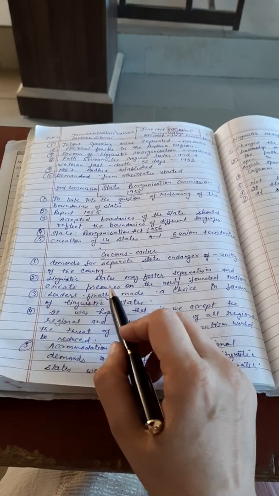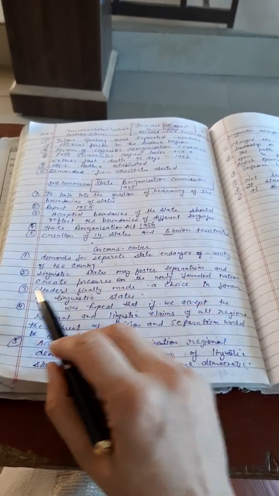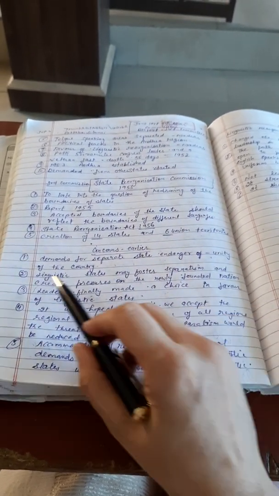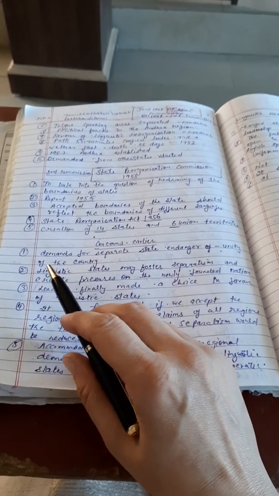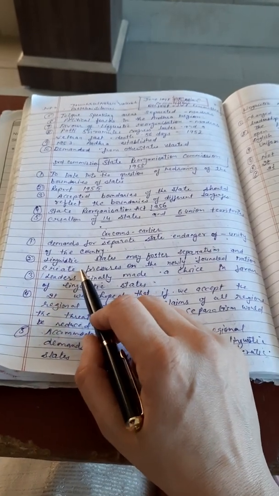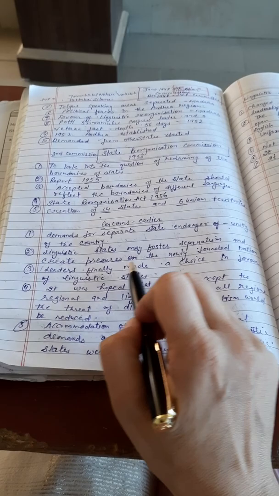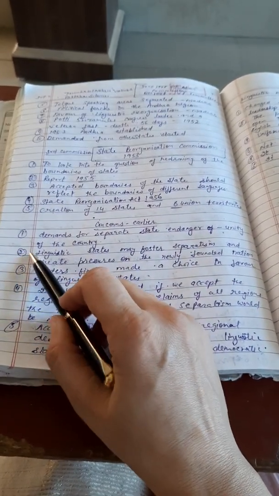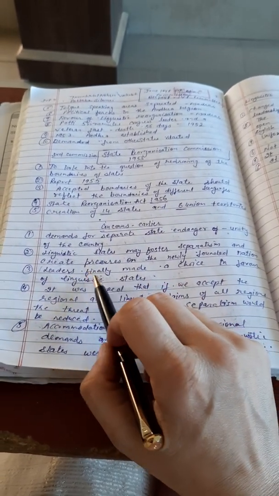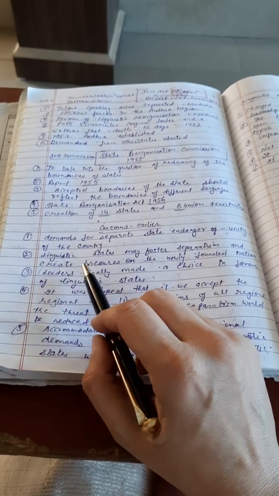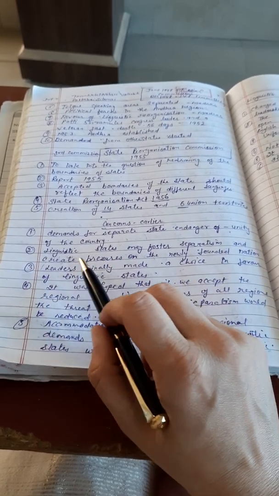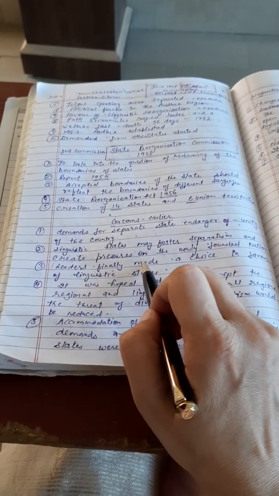Second one, the linguistic states may foster separatism and create pressures on the newly founded nation. For example, at the time of the freedom of our country, we had 14 states. But now we have 28 states and union territories, and you will observe that most of the states are separate from the other states on the basis of linguistic and cultural lines.